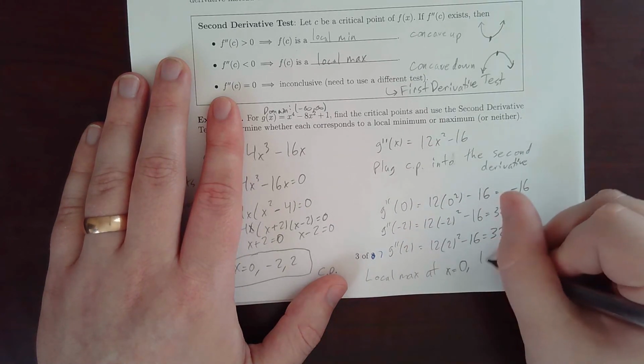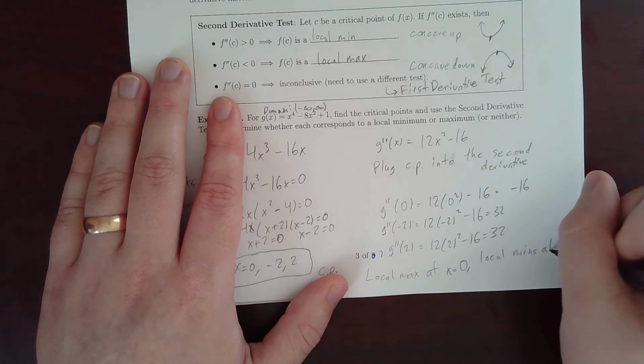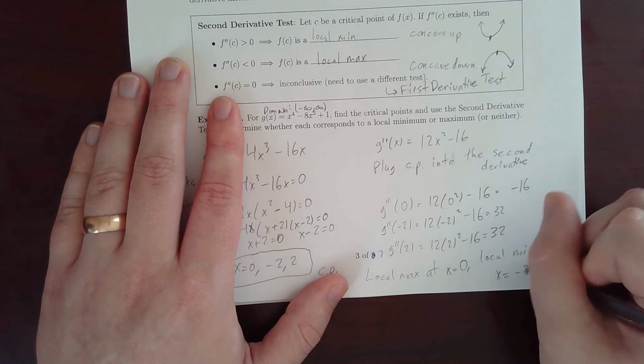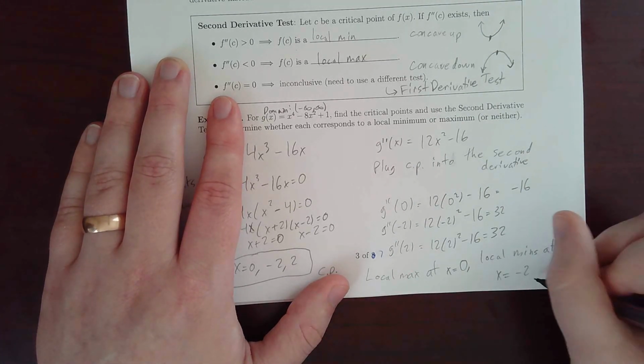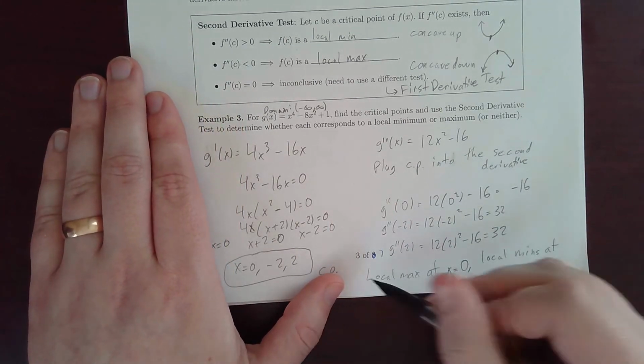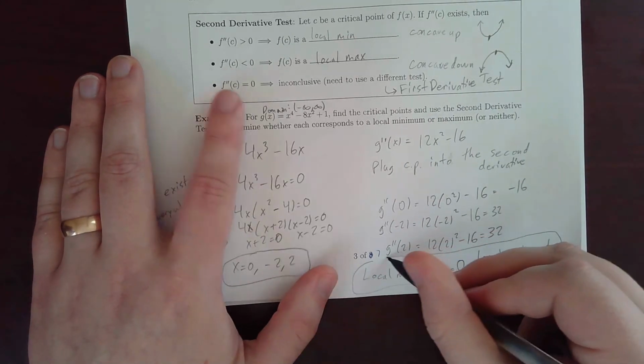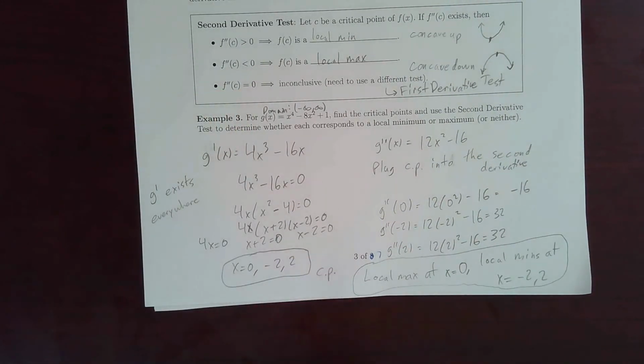And we have local mins at x equals negative 2 and x equals 2, because that's where our second derivative ends up being positive. So the second derivative here is very helpful for us to quickly determine whether we had a local min or a local max at a particular point.